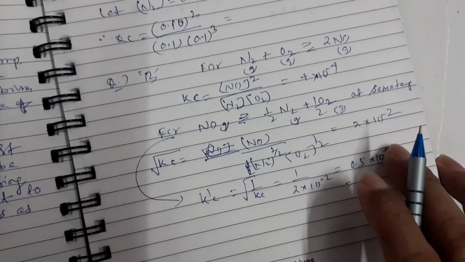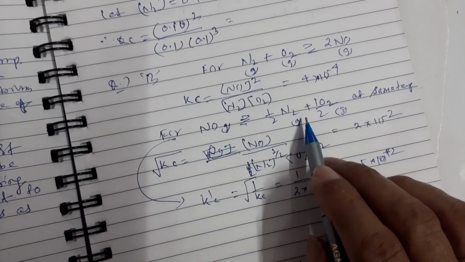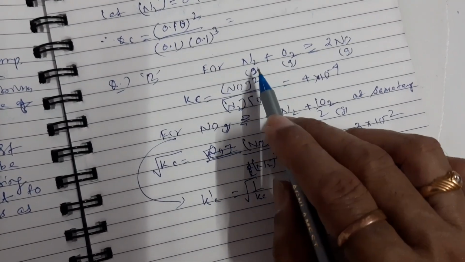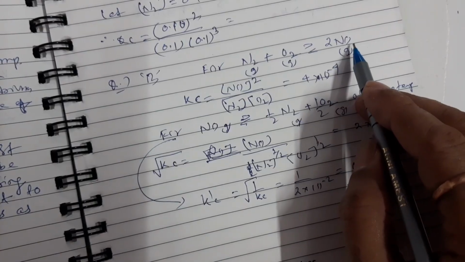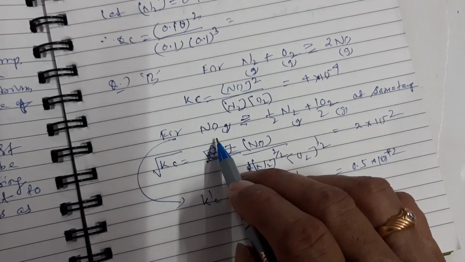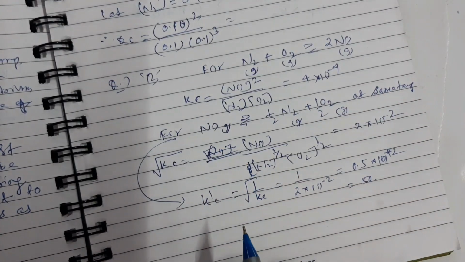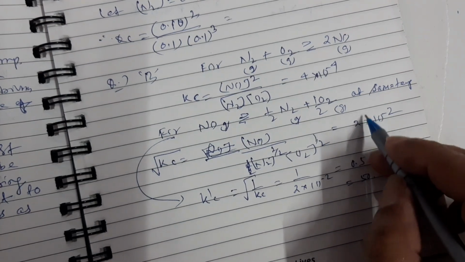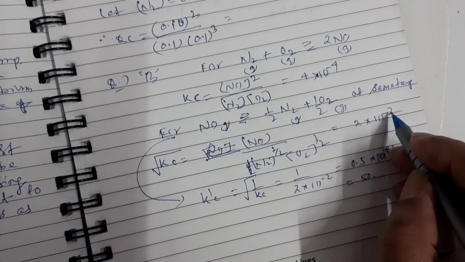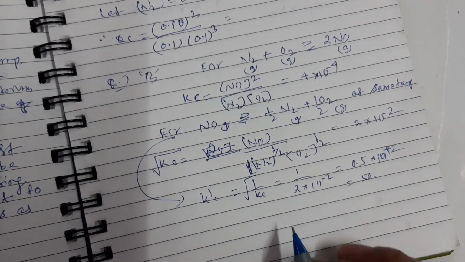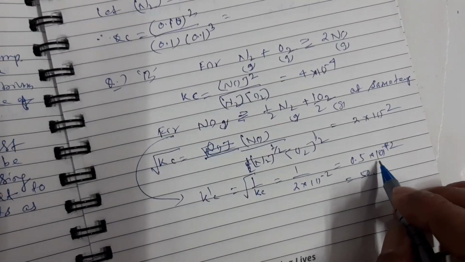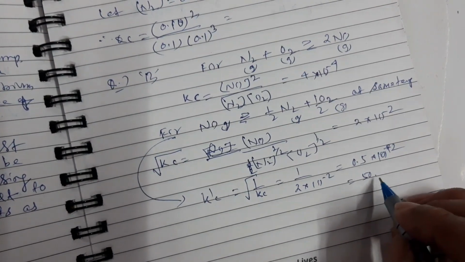But for this reaction it is reverse. For this one, 2NO is the product side, for this one NO is the left hand side. So you take 1 divided by 2 multiplied by 10 to minus 2 as the answer. So you will get 0.5 multiplied by 10 to 2, that is 50. So choice B is the correct answer.